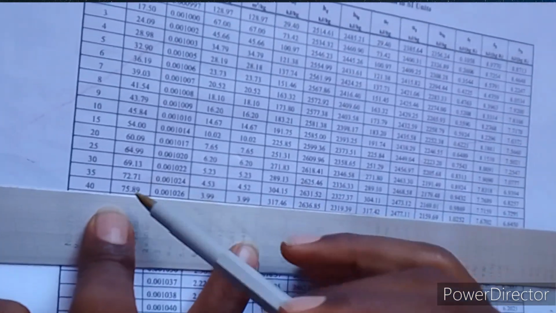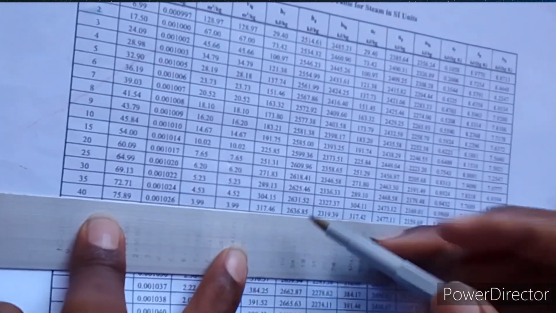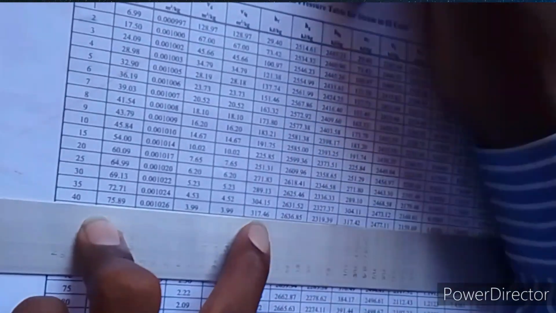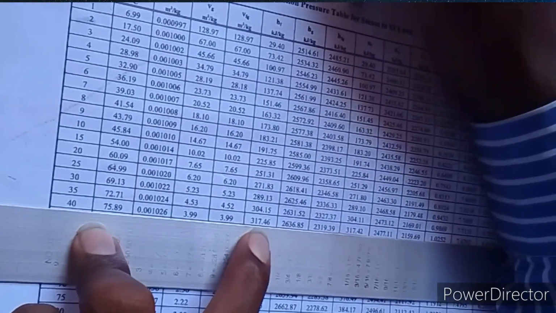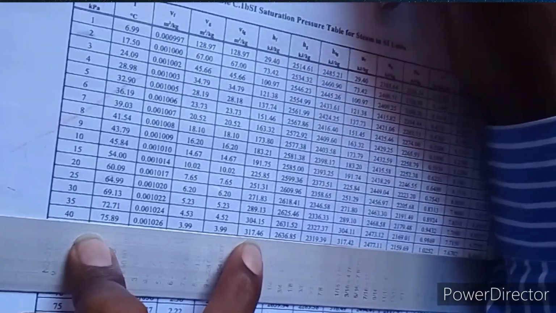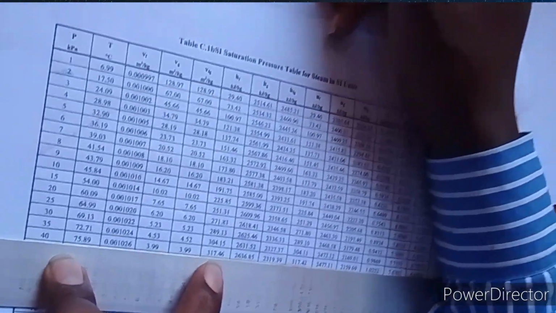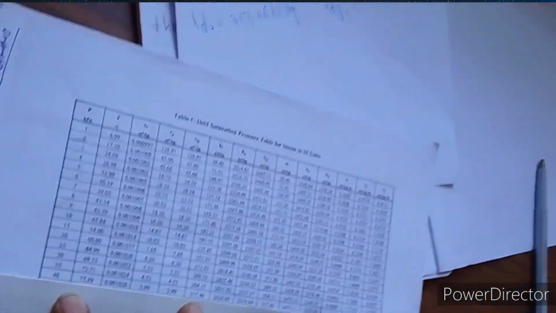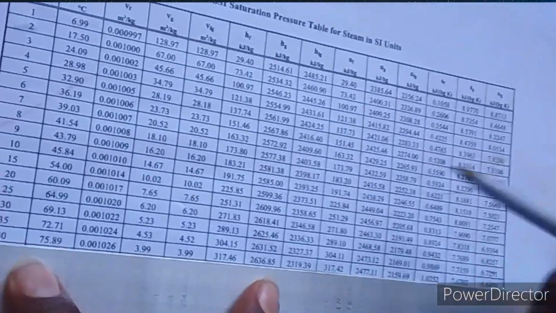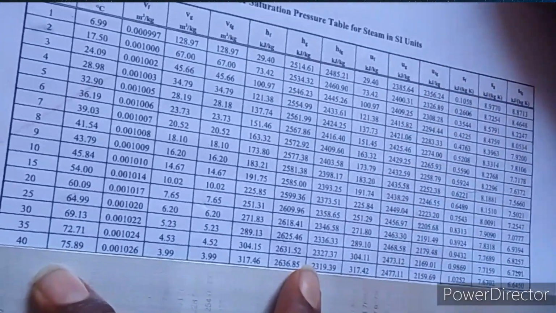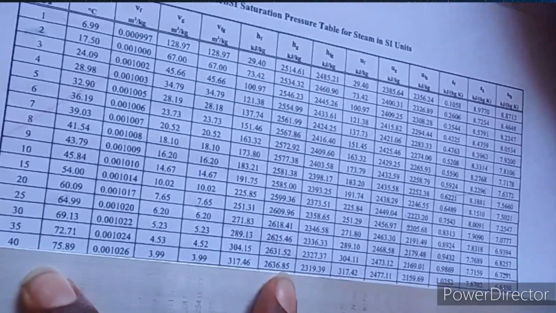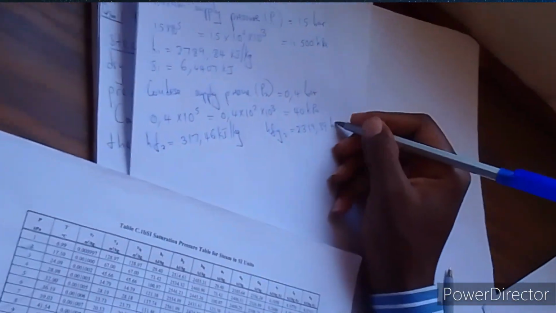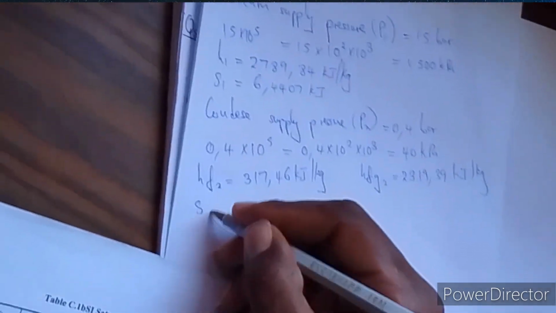140 kilopascals. Then on 40 kilopascals, we have to find HF. So our HF is 317.46 kilojoules per kg. Then we also have to take HFG of this 40. So HFG is 2319.39 kilojoules per kg. Then after that we also have to take the SF2 of this 40.